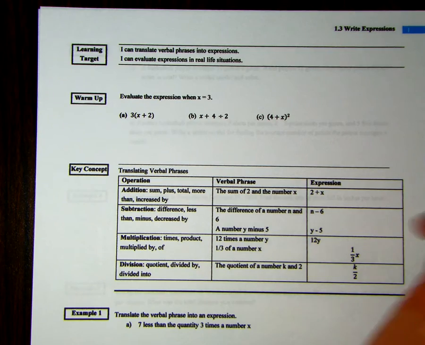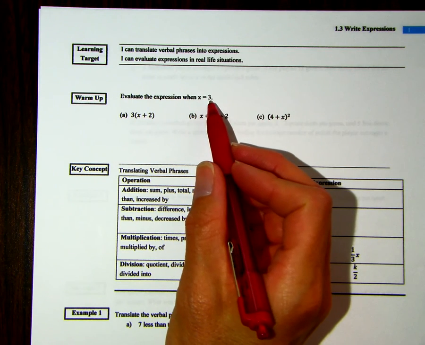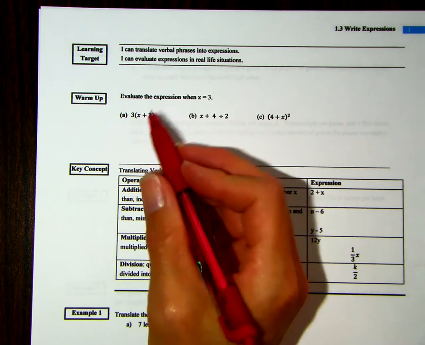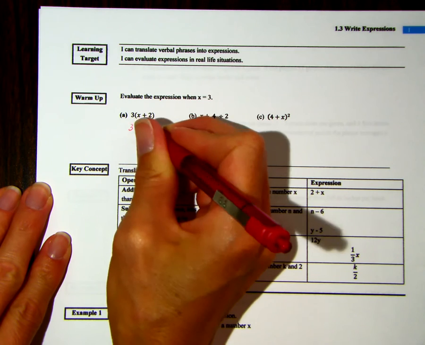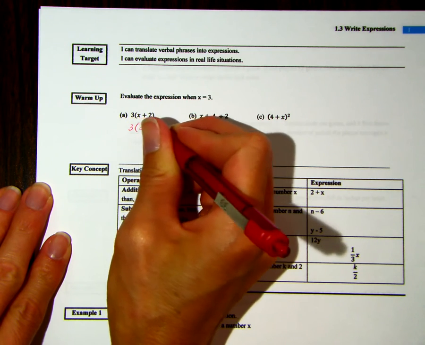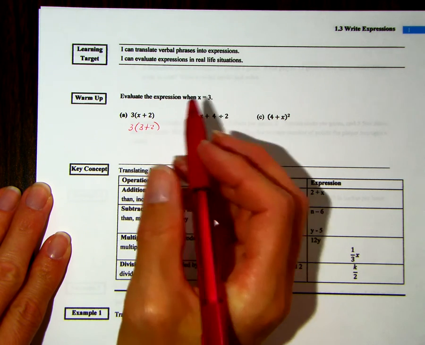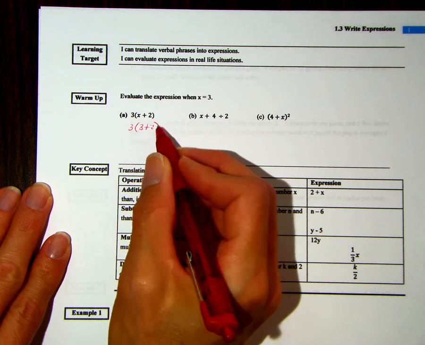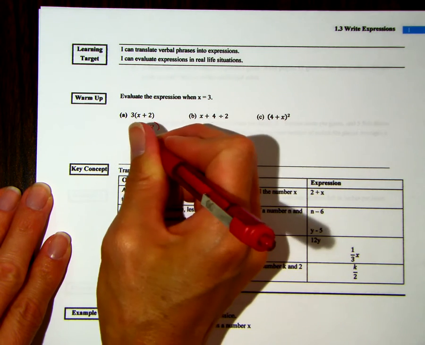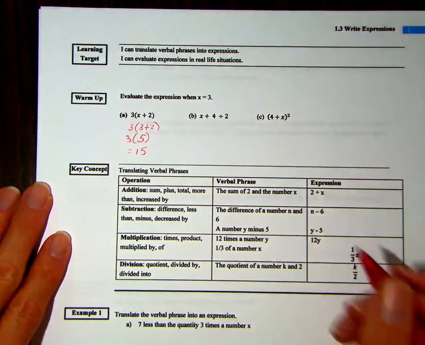All right, we're going to start with our warm-up. Evaluate the expression when x is equal to 3. So that means we're going to substitute 3 in for every variable x. Well, in this first one, I'm going to substitute 3 in for x. You could distribute and then combine like terms, or I recommend order of operations. Let's do what's inside parentheses first. So 3 plus 2 is 5. So I have 3 times 5, we get 15.